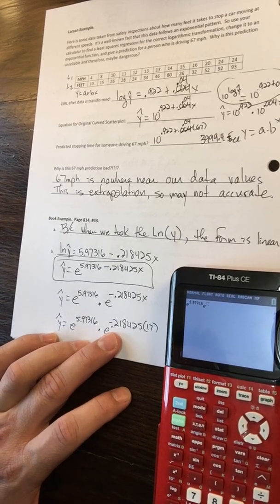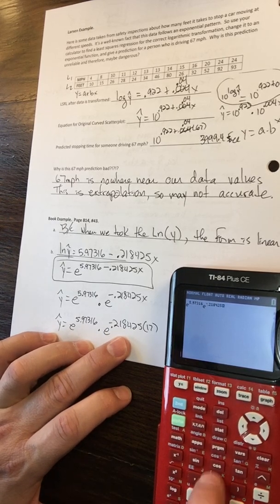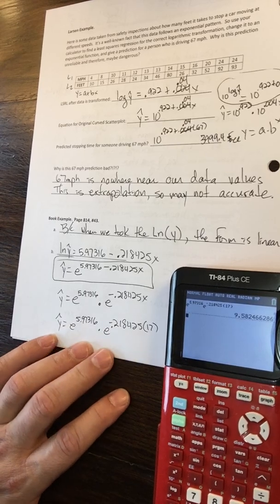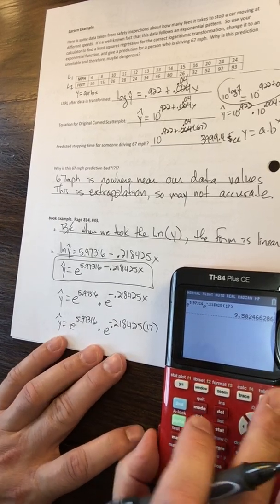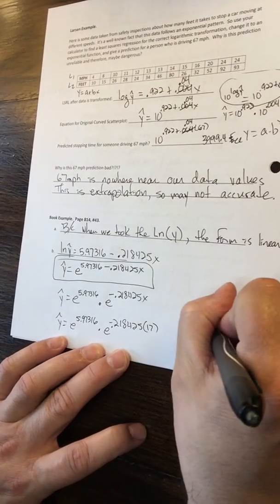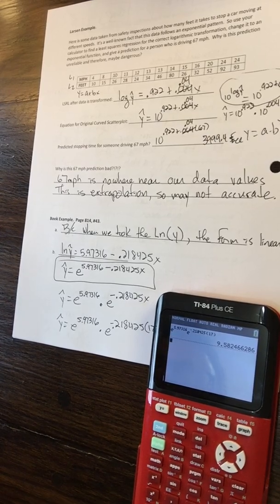And then e to the negative 0.218425, and then it's times the 17. And somehow I get 9.58 bacteria. 9.58. That doesn't seem right to me. It just doesn't seem right.